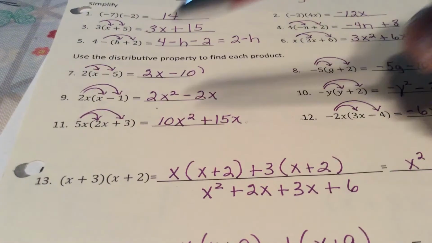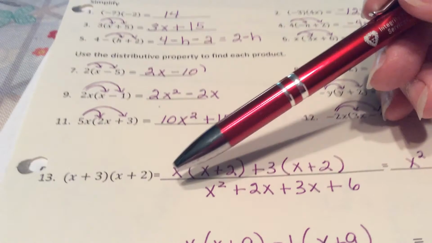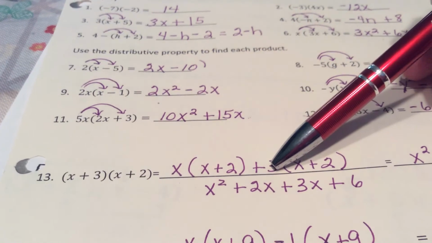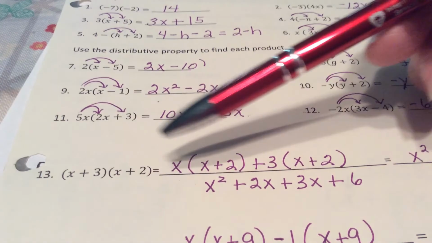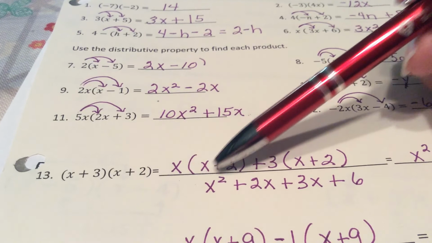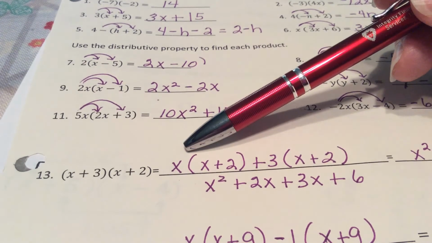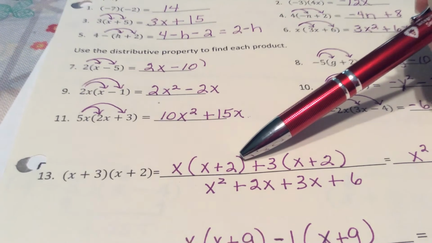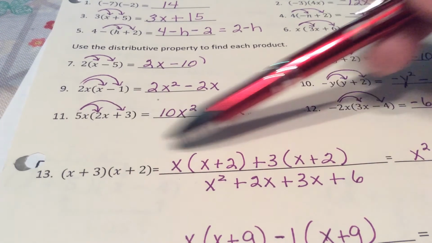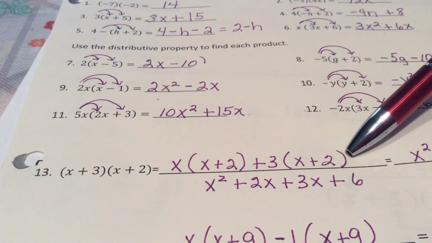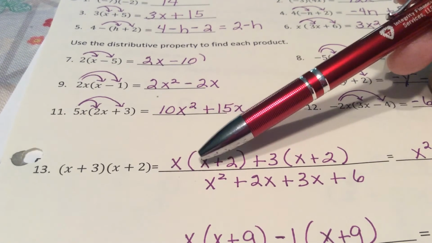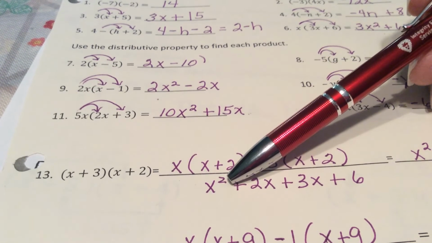Now here's what we do. Notice here is our x, and here's our plus 3. We are taking this x and this plus 3. We're multiplying both of them by the x plus 2. So we write down the x, multiplying it by x plus 2, plus 3, multiplying that by x plus 2. X times x is x squared.